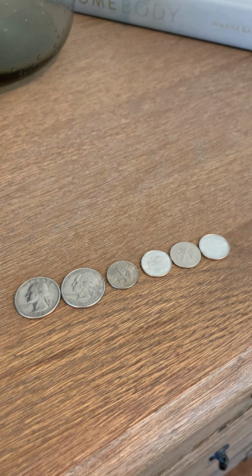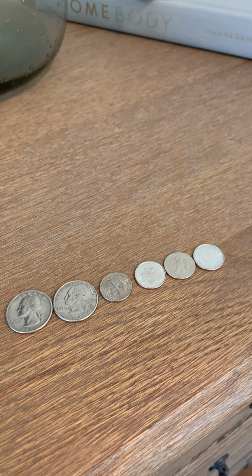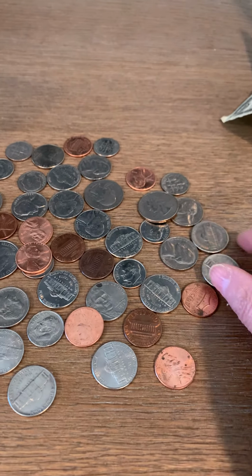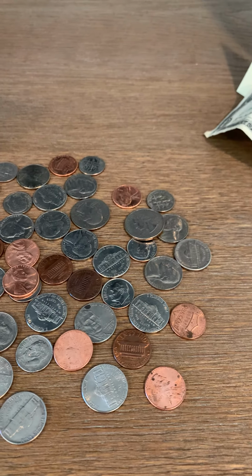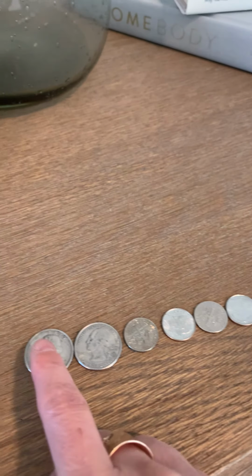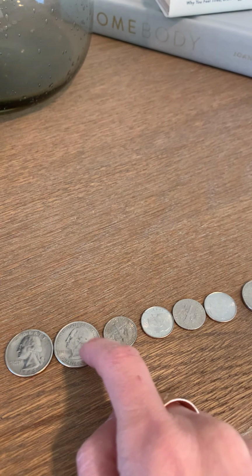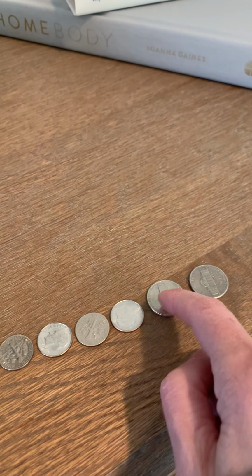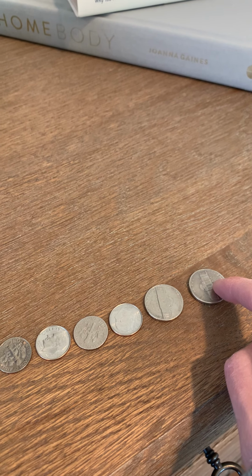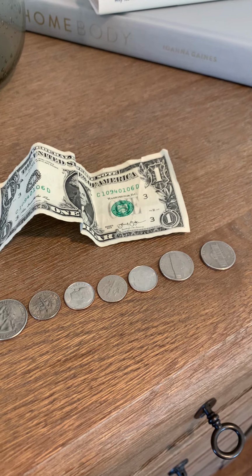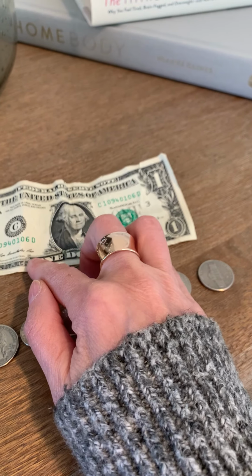How many more coins do I need to make a dollar? You know what? I'm going to come over here and I'm going to find a nickel and another nickel. So let's count now. Let's see what we have. So 2 quarters equals 50 cents, 50, 60, 70, 80, 90, 95, $1. That's equal to this $1 bill right here.